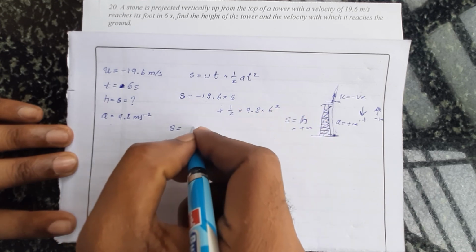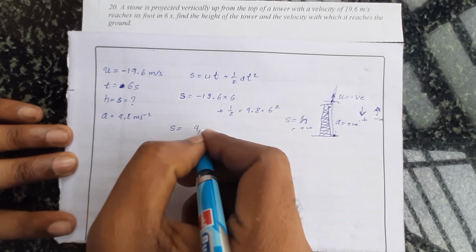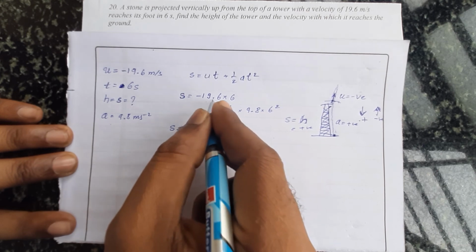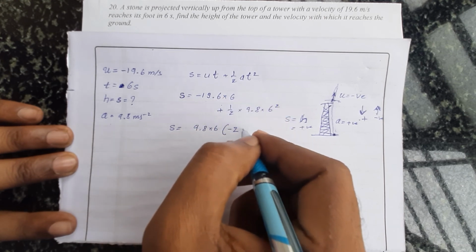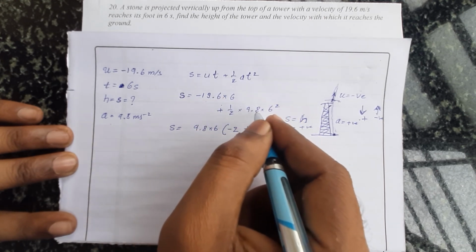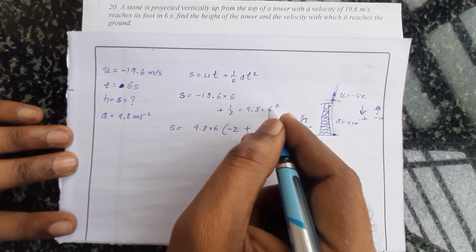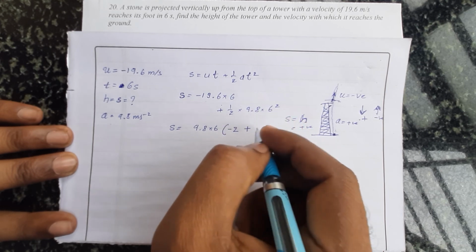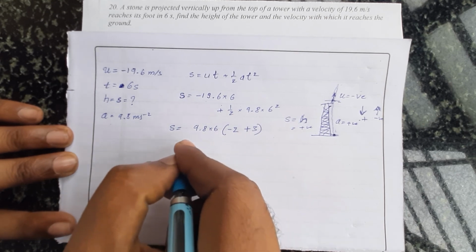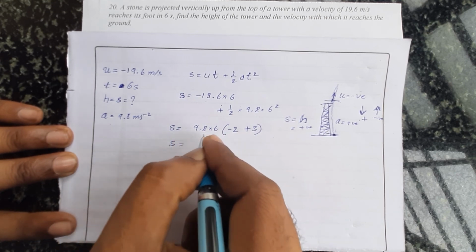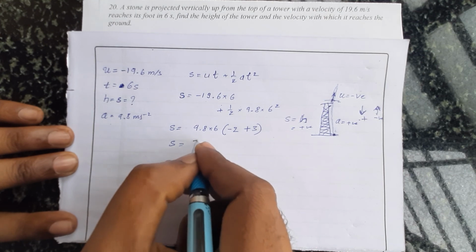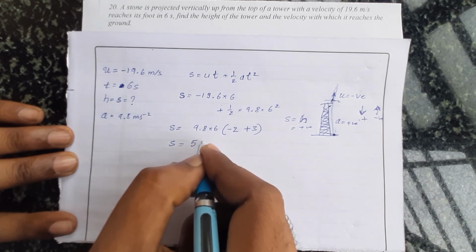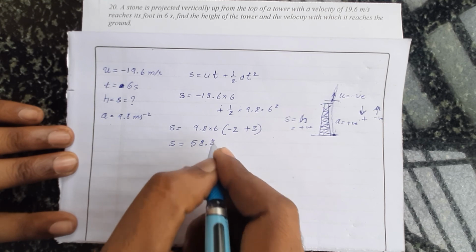9.8 into 6 is a common factor. What remains inside? Minus 2, plus 6, since one of the 6s came out and the other term remained is 6. 3 minus 2 is 1, so 1 into 9.8 into 6 is going to be 58.8 meter.